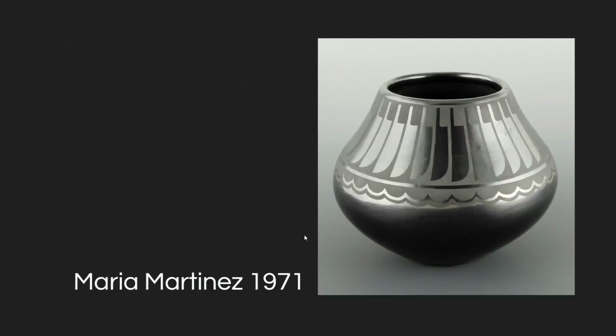Anyways, there's a couple of artists I really want to talk about. Some of them are really big influencers in ceramics, and some of them are just really cool. They have really unique stuff. The first is Maria Martinez, and she and her husband created this black on black pottery style, and they lived in the Ildefonso Pueblo. I'll link the name in below.